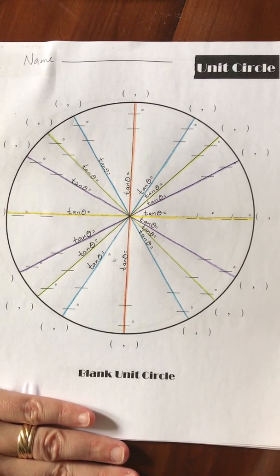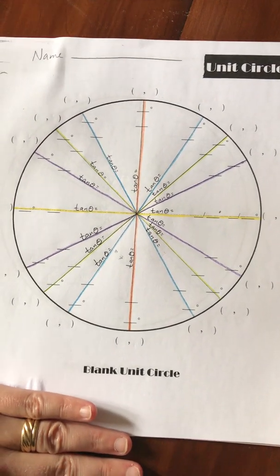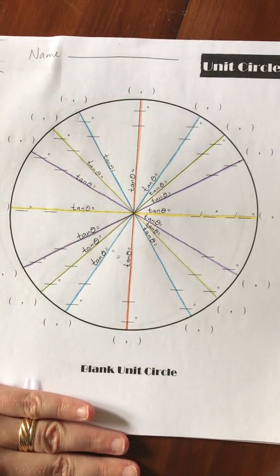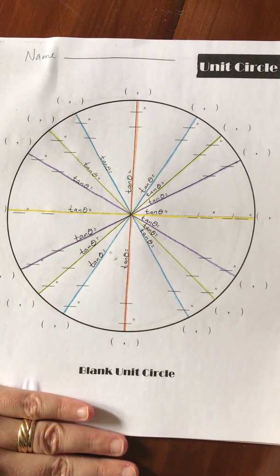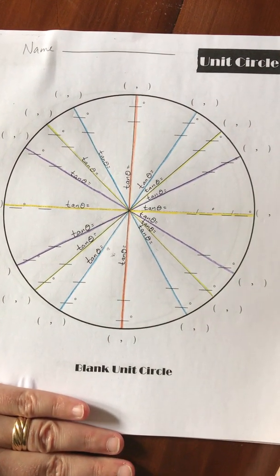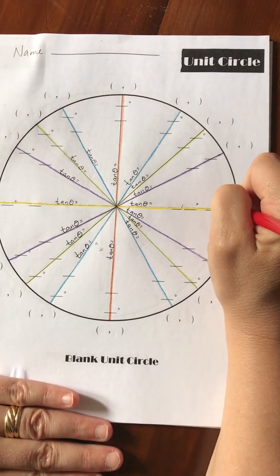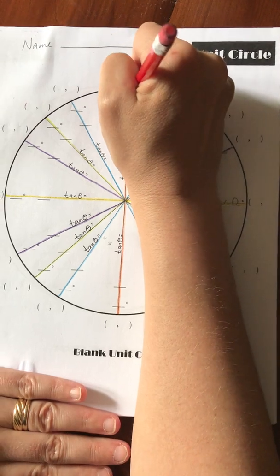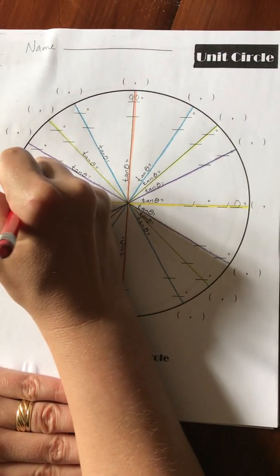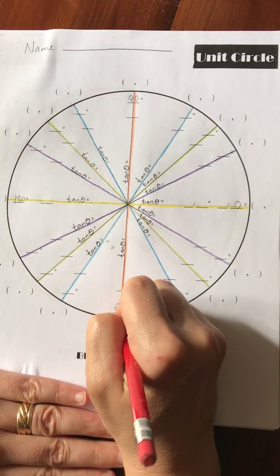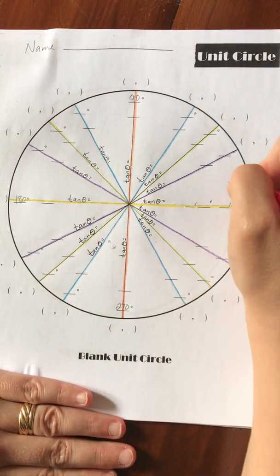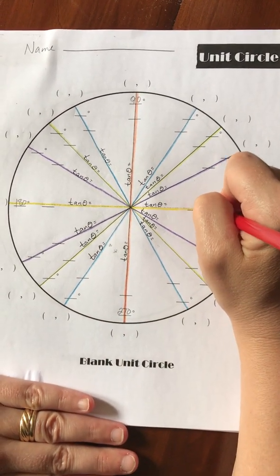Okay, so the unit circle is a great tool for certain values that you're going to be expected to memorize. And so I'm going to start by filling in the degrees going around the circle. Start with the easy ones. So 0 degrees, 90 degrees, 180 degrees, 270 degrees. And then once we get all the way back around, we've got 360 degrees.